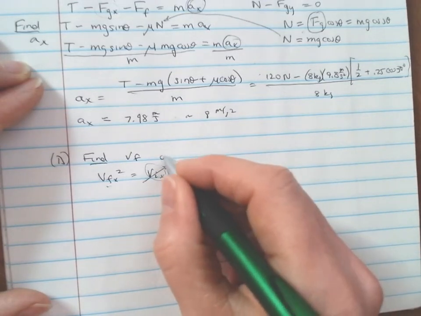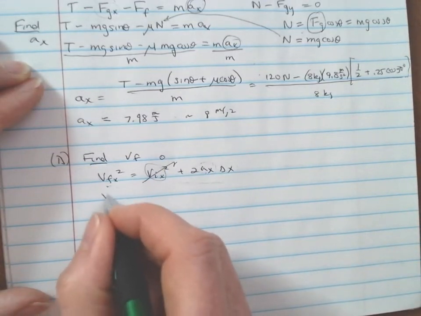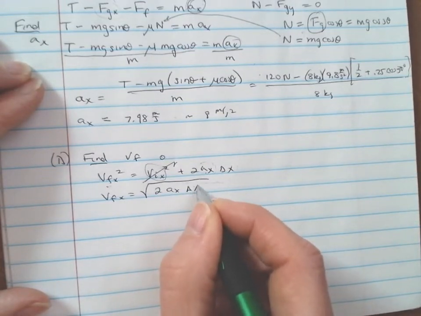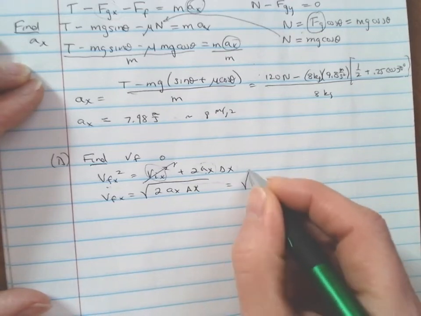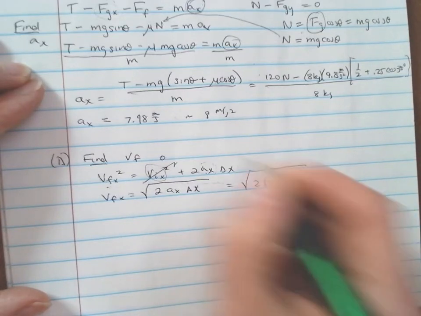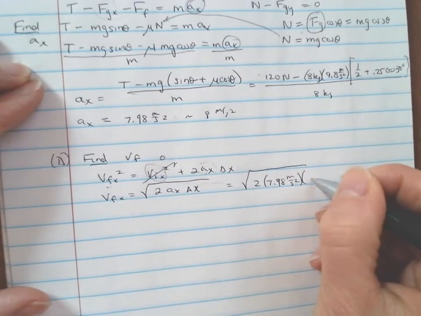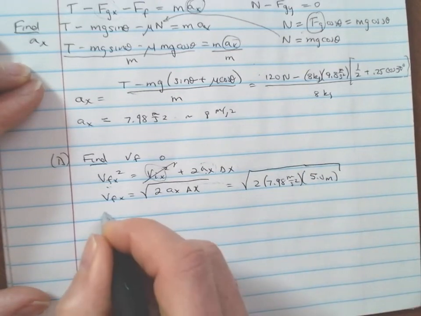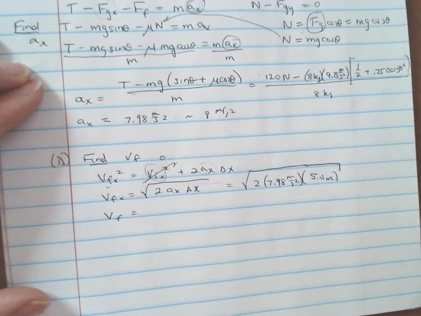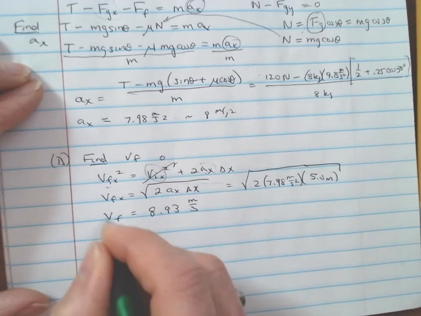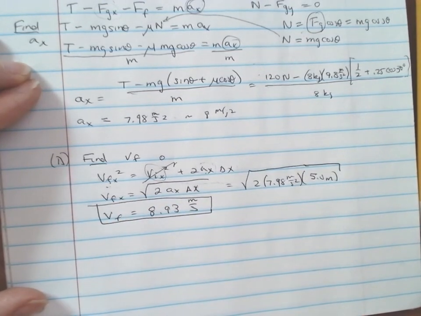All right, so we said V initial is 0. So we end up solving for V final x is just the square root of 2ax delta x. So I can plug in my values. 2 times my acceleration squared times delta x, 5 meters. And what do we get? The final velocity is, you guys can calculate, meters per second. Ta-da!